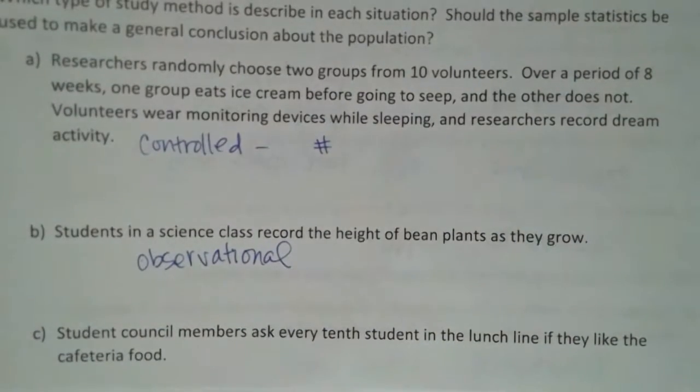Okay, can we use that to make generalizations? Yeah, probably. A lot of different things, though, are going to affect this bean plant. What kind of soil they used, how much sun it got, how much water it got. So there's probably a lot of different variables to look into. But you probably can make a good generalization. Yeah, I would say yes, you could.